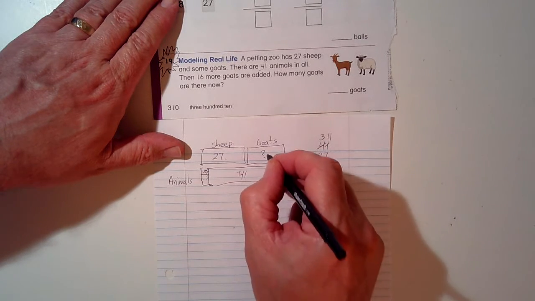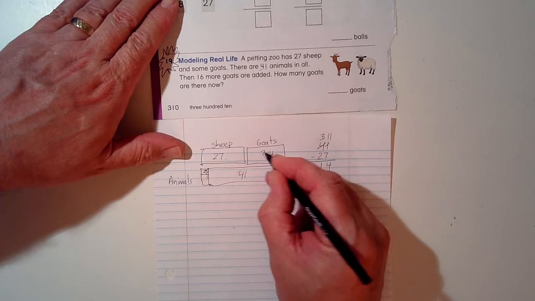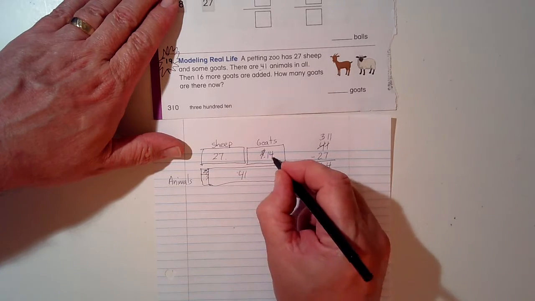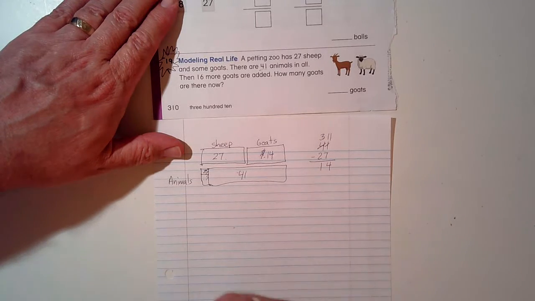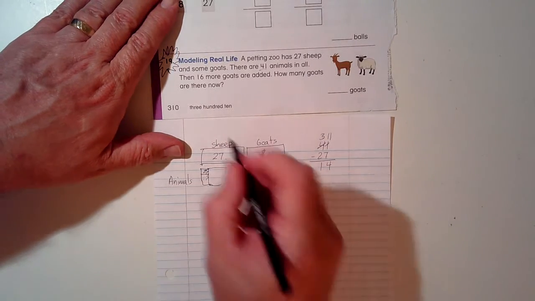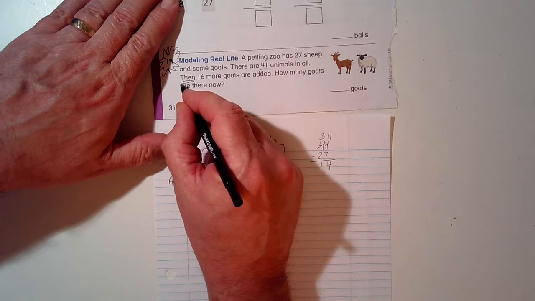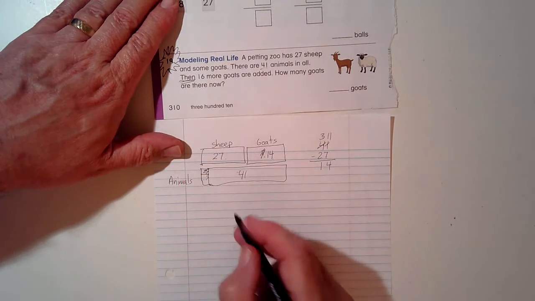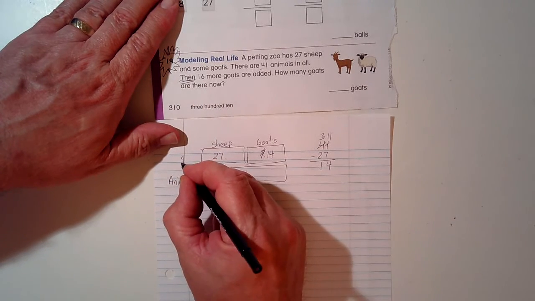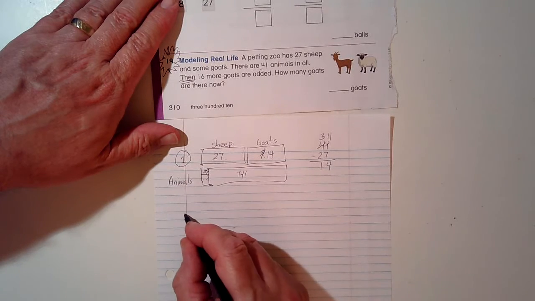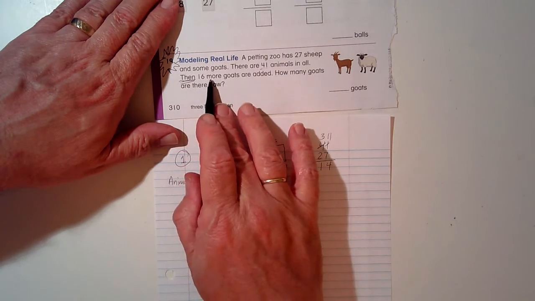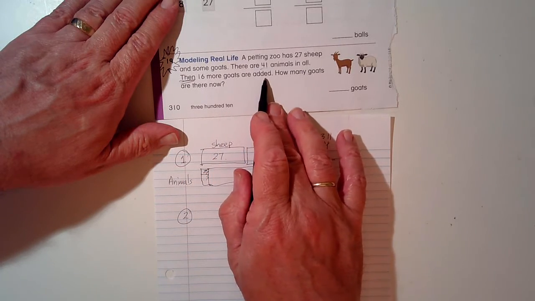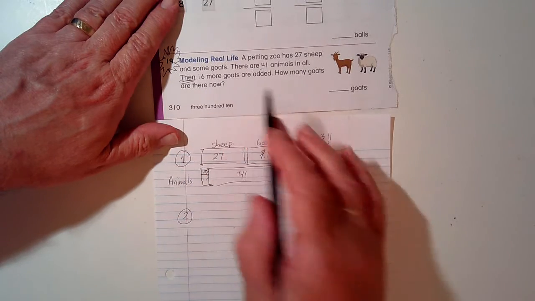Now that goes in here. Now it's not a question mark anymore. Now I know that I have 14 goats to start with. Then that's my next part. This is part number 1. Now I have another part. Then 16 more goats are added. How many goats are there now?